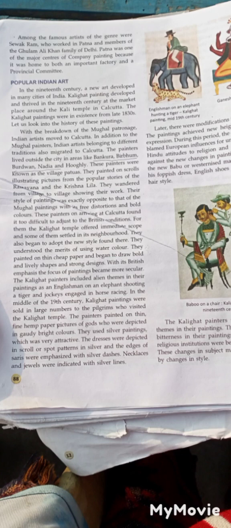These painters were known as village patuas. Patua is a Bengali word, pota, which means an engraver. So these village patuas were engraving the paintings, pictures. Now these patuas painted on scrolls, illustrating pictures from popular stories, especially the Ramayana and the Lord Krishna Leela.